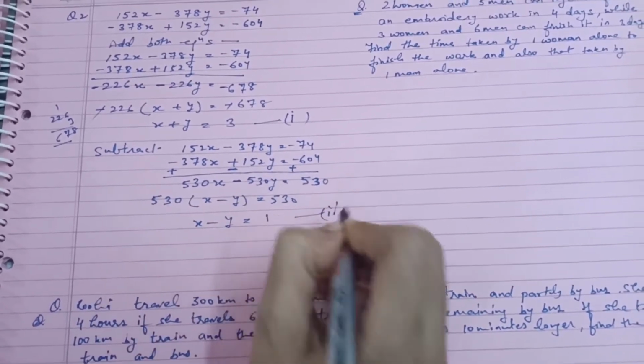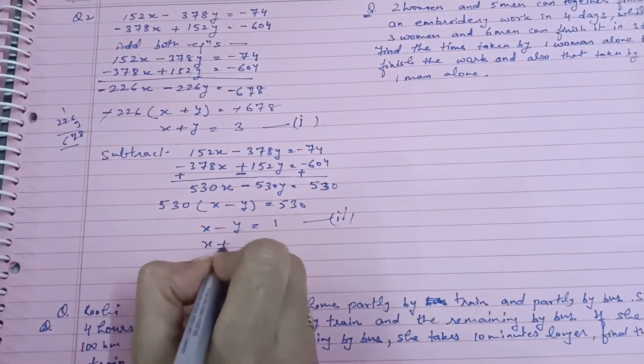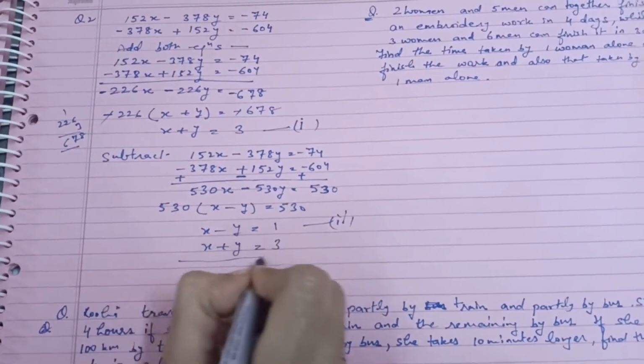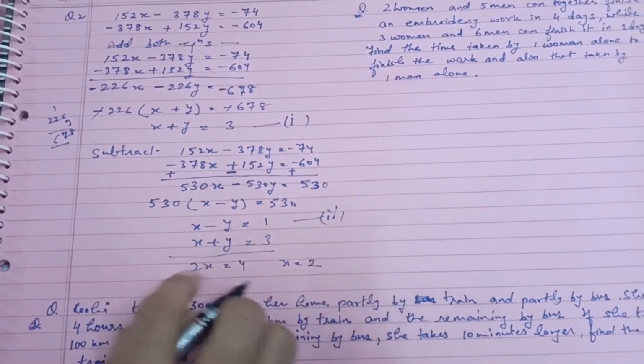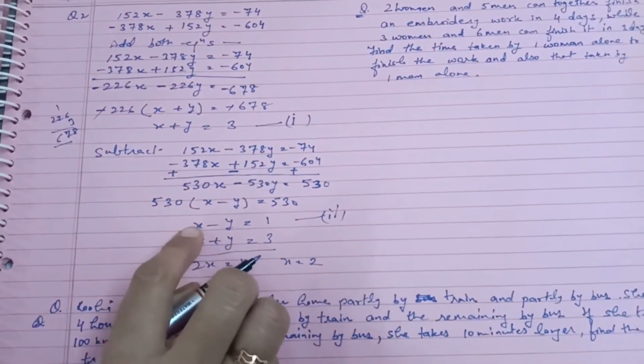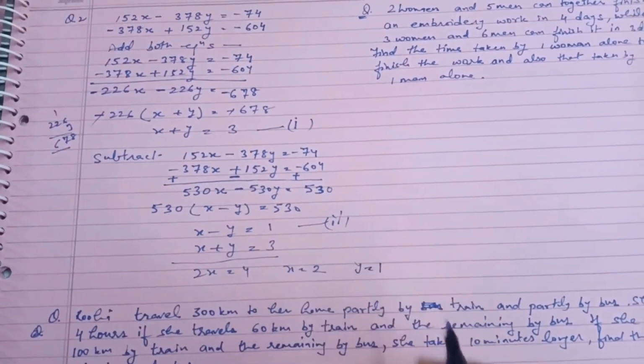Now you see the first and second equations are so simple, so I am going to directly write here x plus y equal to 3, and you add it, so it is 2x equal to 4, x equal to 2, and if x equal to 2, it will come y equal to 1, by putting it, y equal to 1.